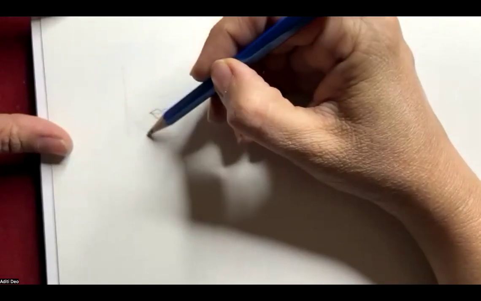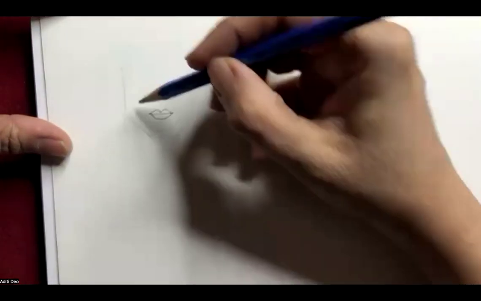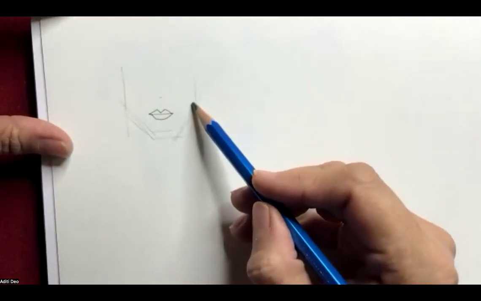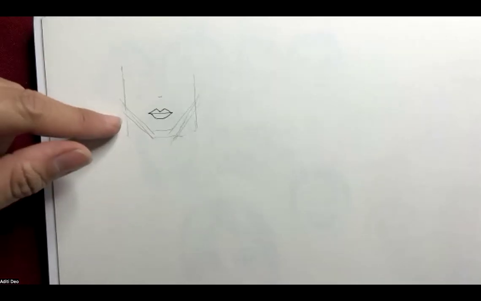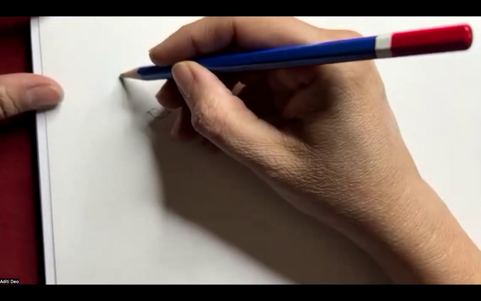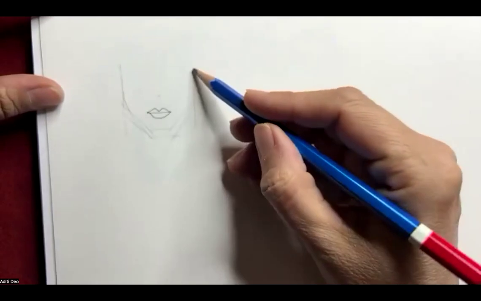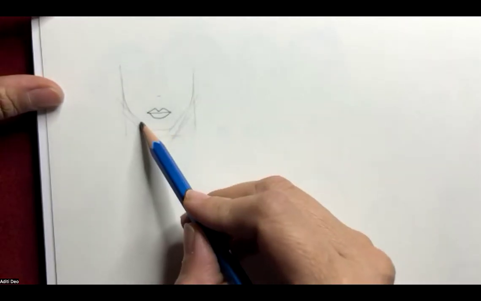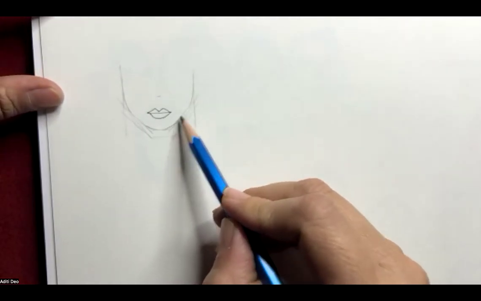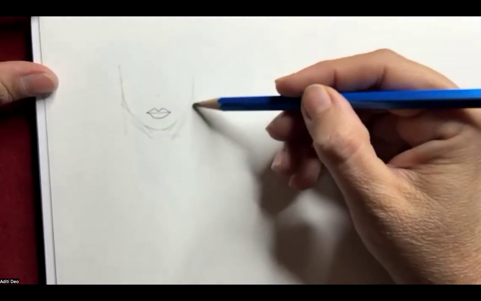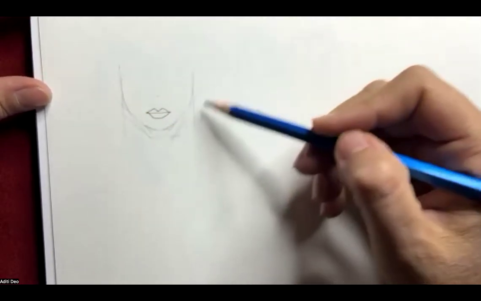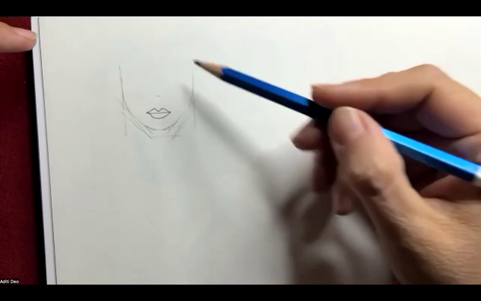You can adjust the height of the chin. Straight lines are easier to make. And once you're satisfied with this, then all you do is curve on the corners. That's it. So instead of making one full line like that, if you break up the line, it's a lot easier to draw and more accurate also. Do you want to try that? Yeah, I'll try. Good, good.